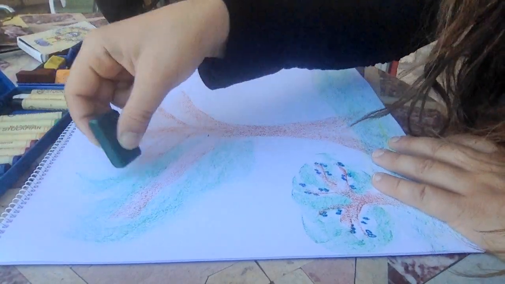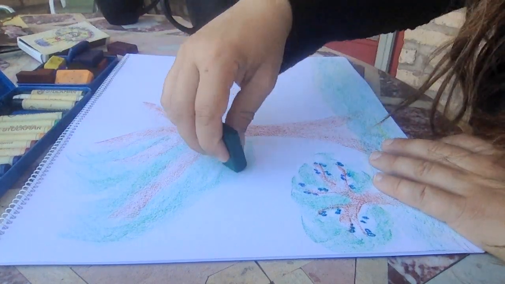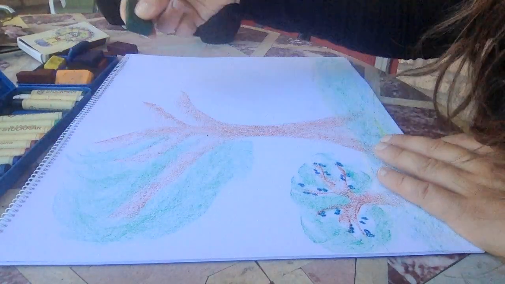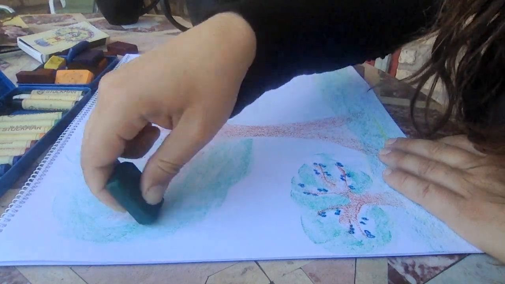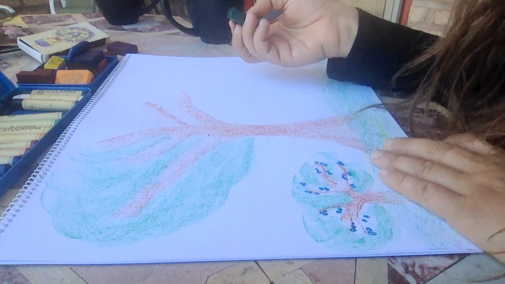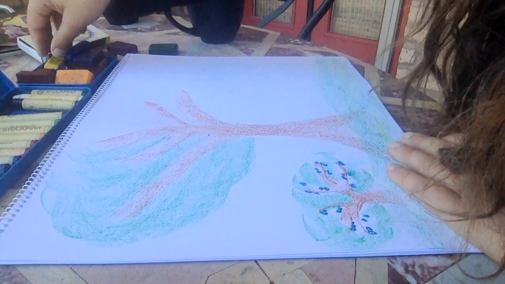We could add something to this tree. Something likes to live in a tree. And it makes noises. Sometimes in the morning when I'm telling you a story. A bird likes to live in a tree, that's right.